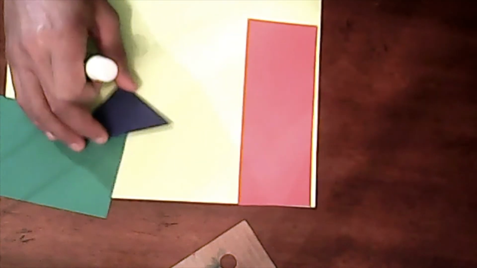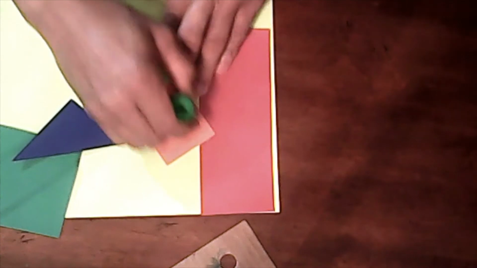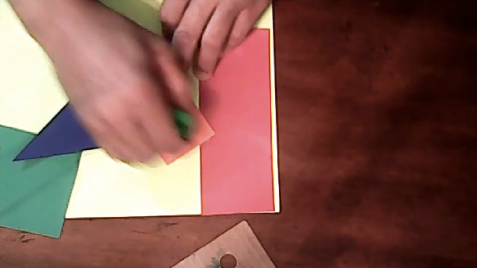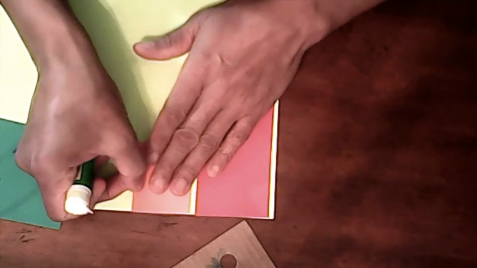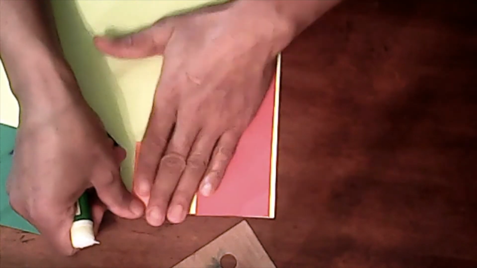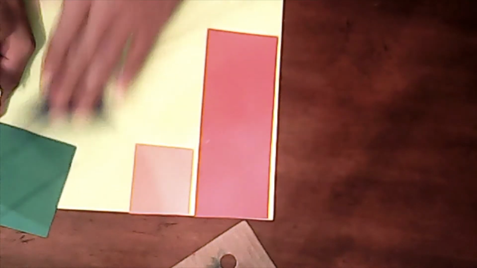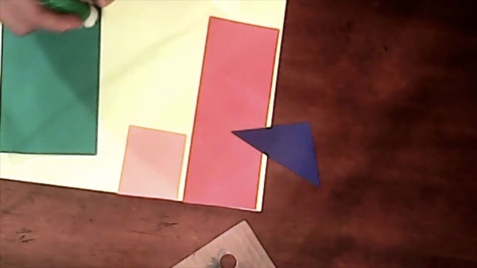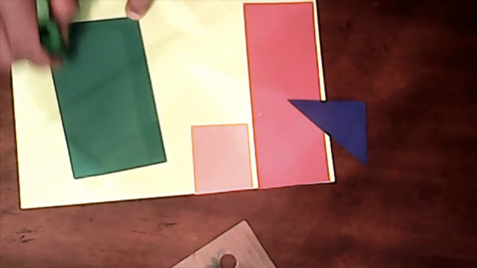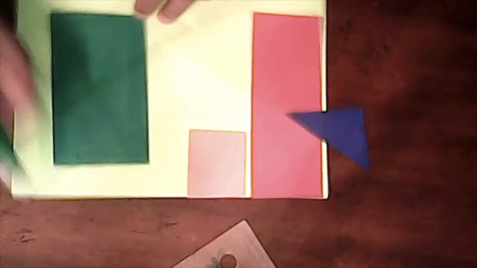Right. 1, 2, 3, enough for me. See, I don't have glue squeezing out everywhere. I've got just the right amount. And like I said earlier, it makes things nice and easy and clean. All right. 1, 2, 3, enough for me.